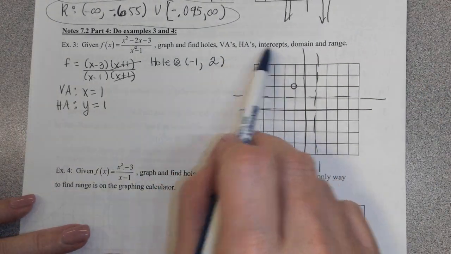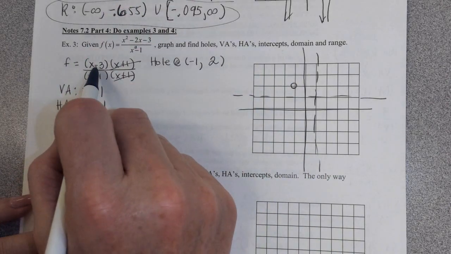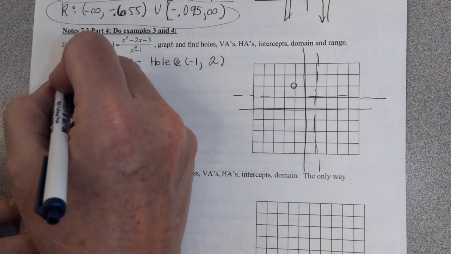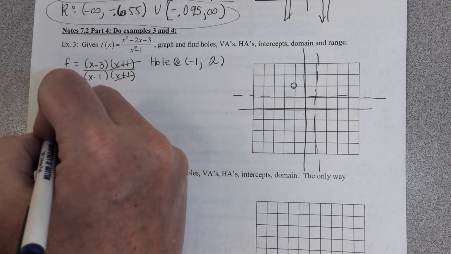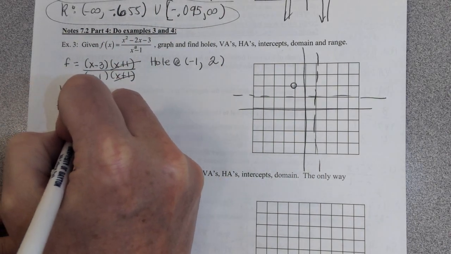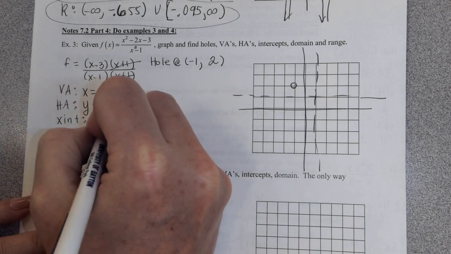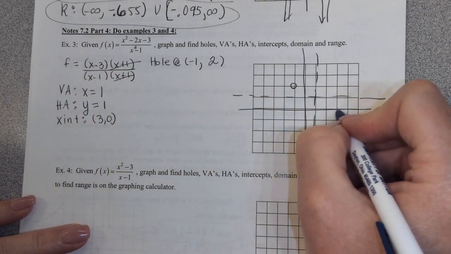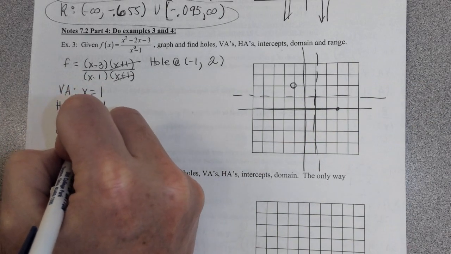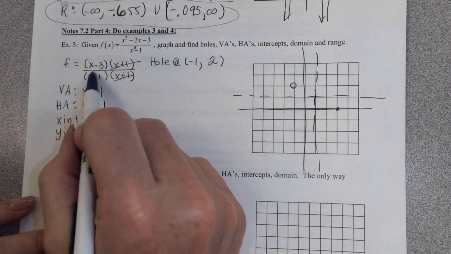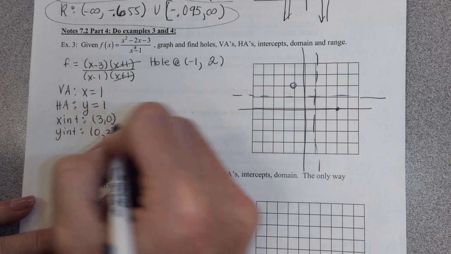All right, what about intercepts? Well, for the x-intercept, I'm going to plug in 0 for y. So really, that's just whatever makes the numerator 0, and that's going to be 3. So I have an x-intercept at 3, 0. And I'm going to have a y-intercept. I'm going to set 0 in for x, and I get 3 for y.